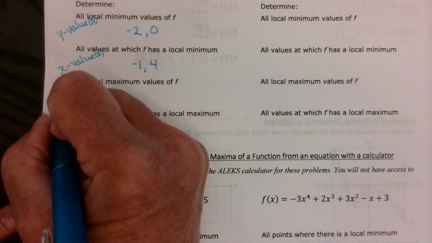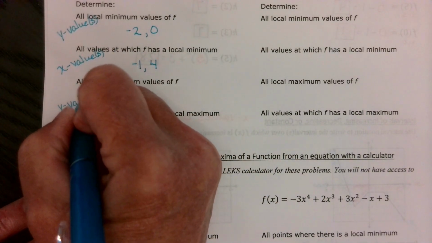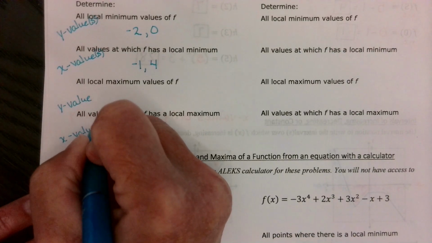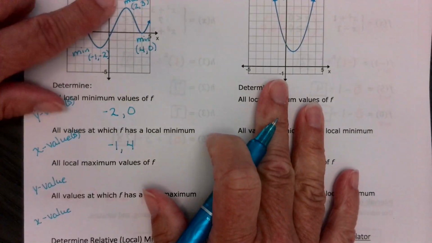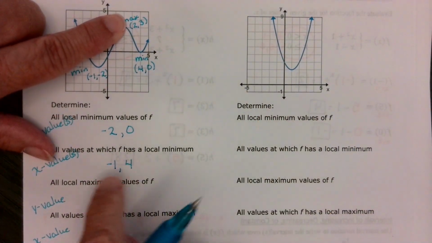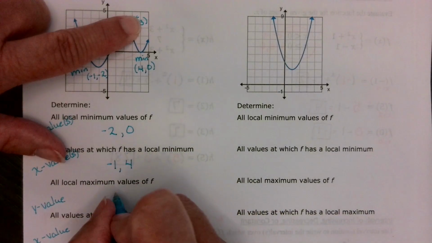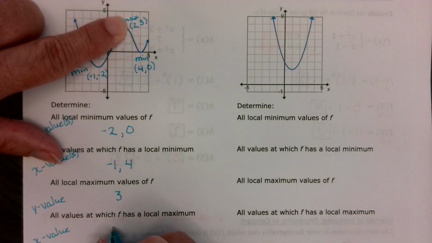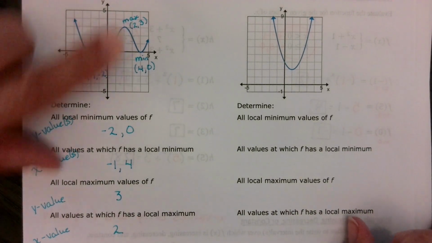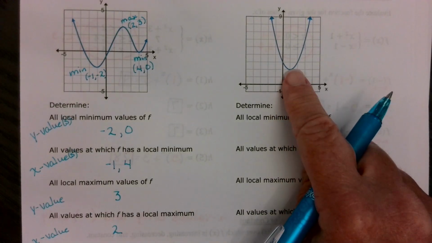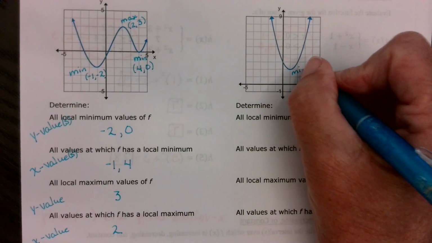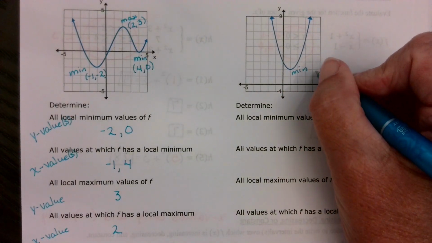Same thing here. We only have one maximum. So this is going to be my y value of that maximum, and this is going to be my x value of that maximum. So we have a maximum at 3. All values at which it has that is going to be 2. Over here, all we have is one minimum. That is the point 1, 2.